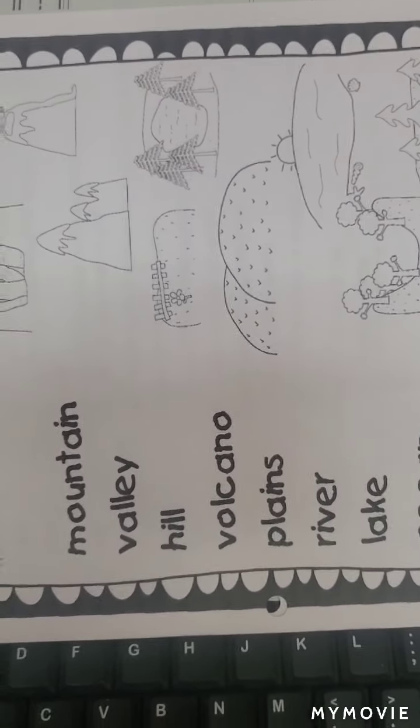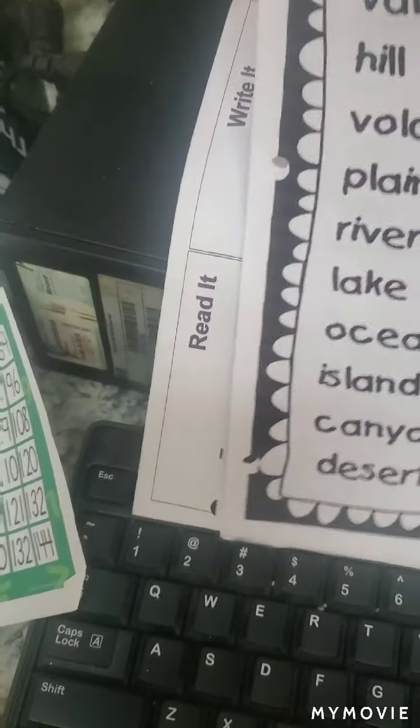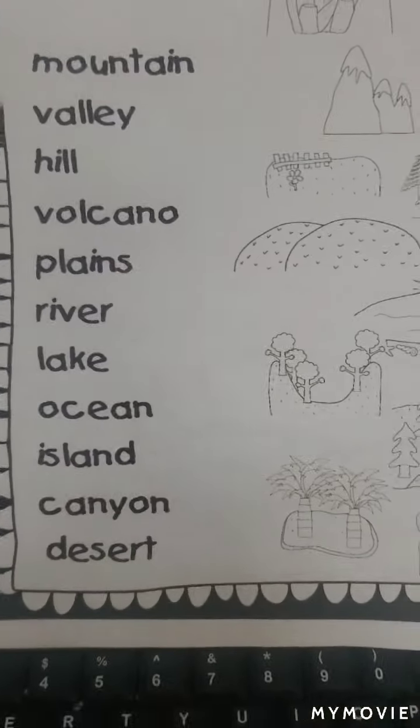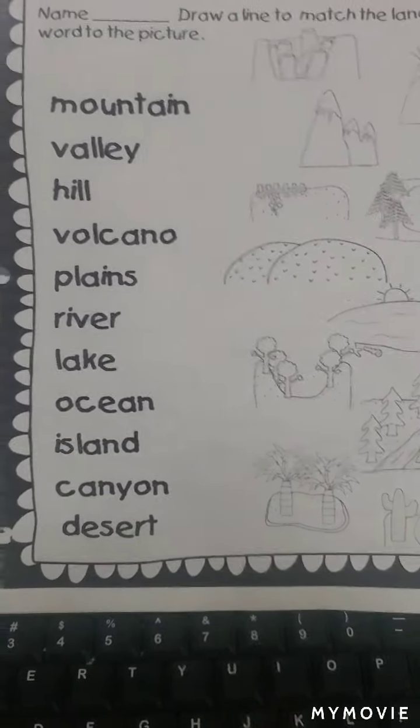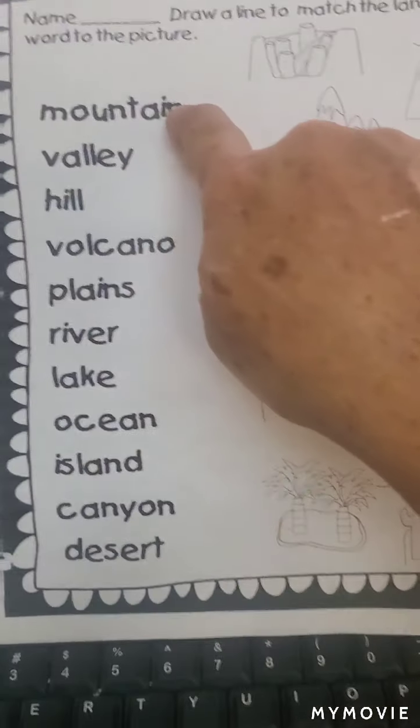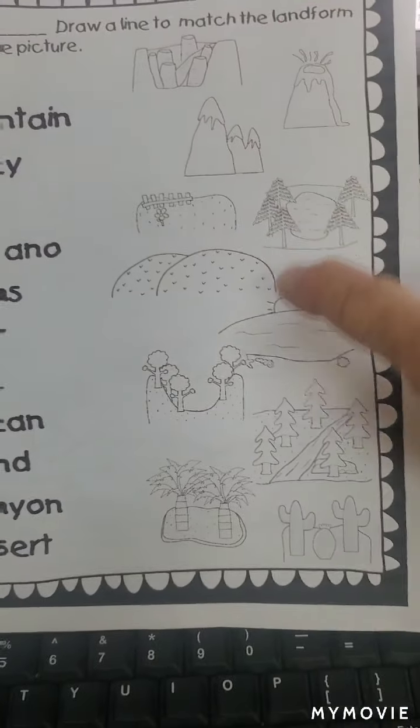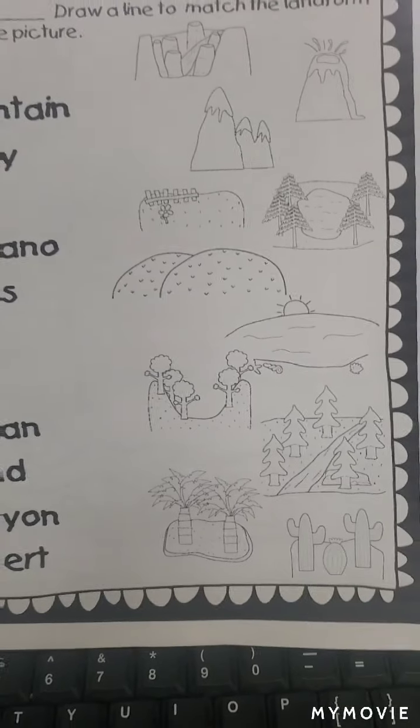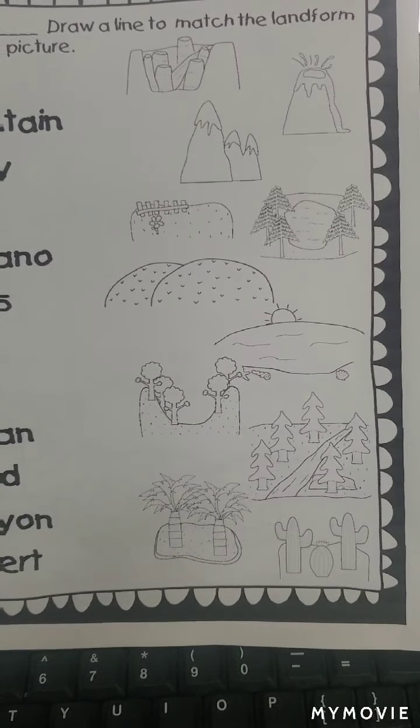Now we have this sheet here. And I don't think the video hit every single one of these. So we'll do them together, okay? So what I want you to do is take mountain. Look at the pictures over here and see which one of these is a mountain. Draw a line.